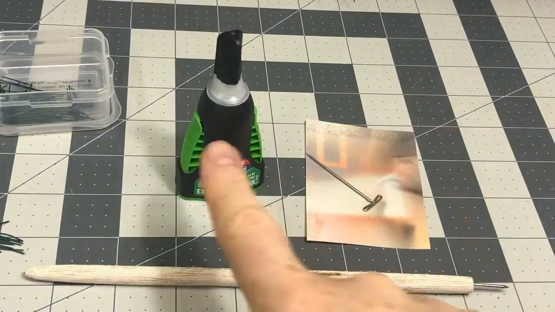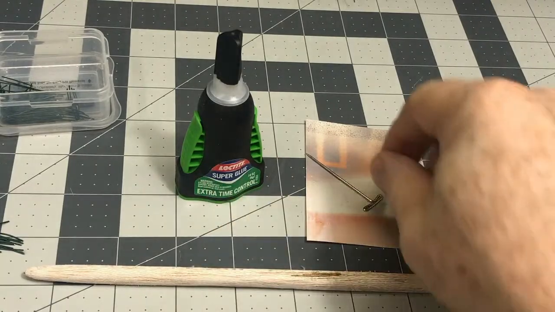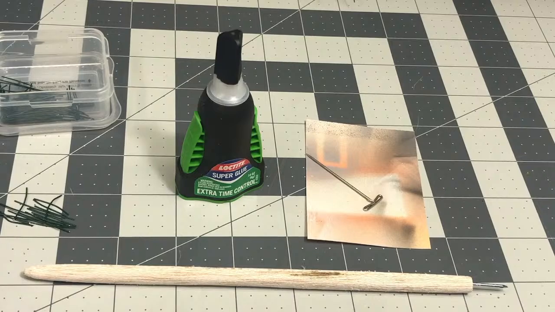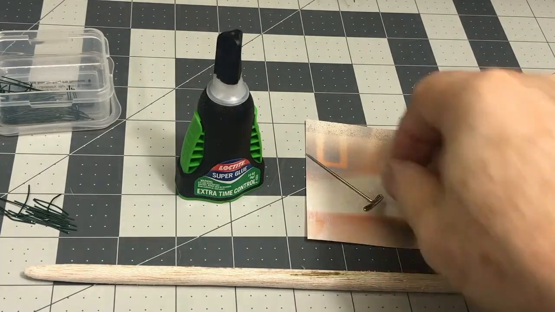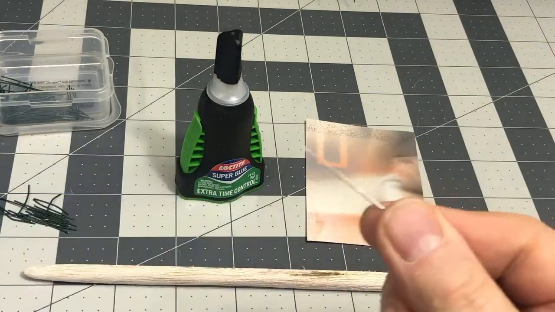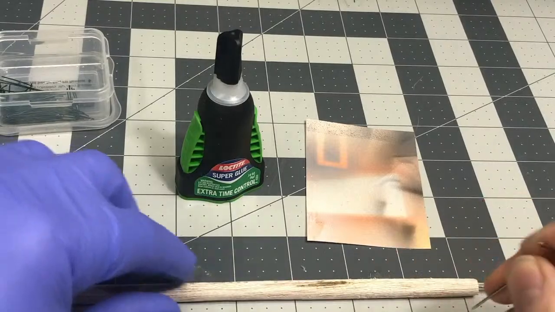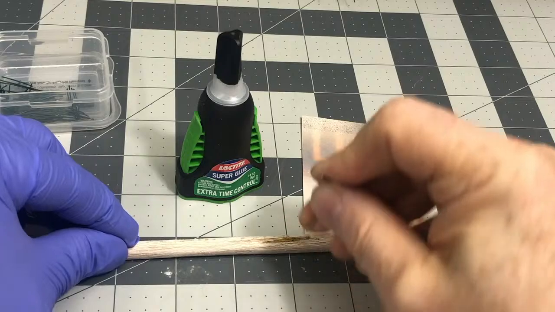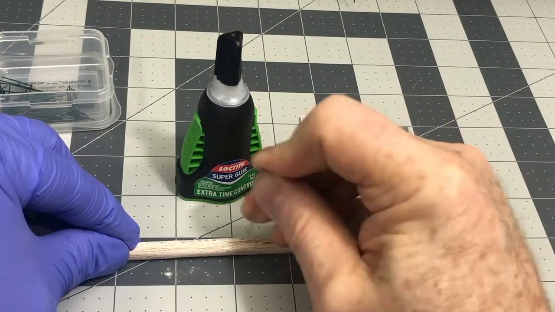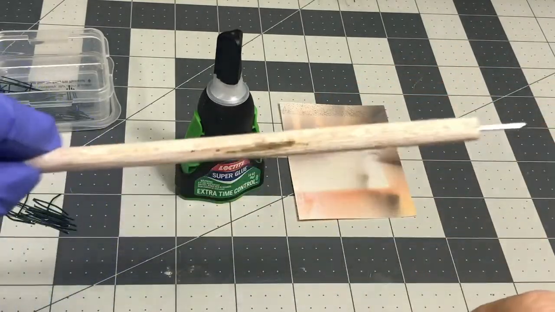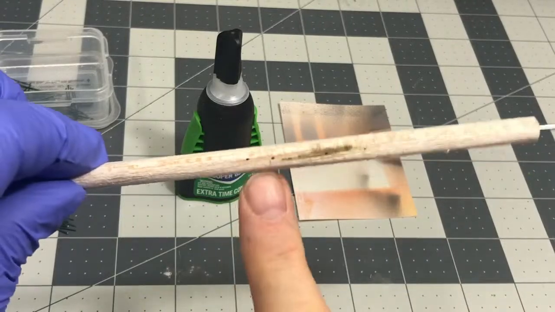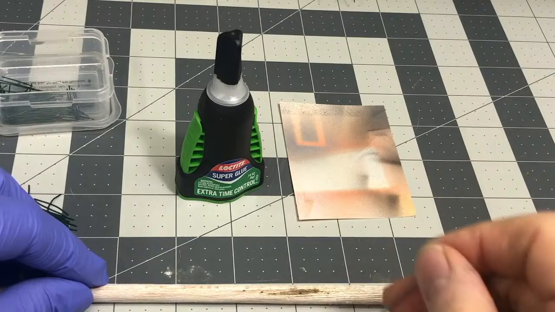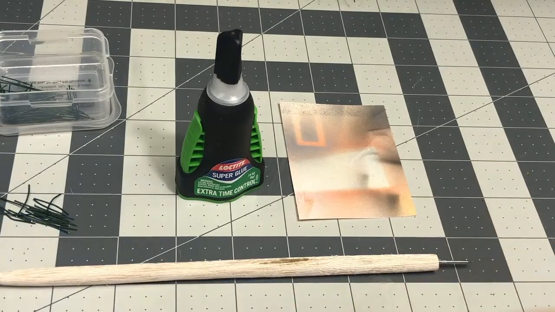Adding the branches to the tree, we'll have our handy CA glue. We'll get a Woodland Scenics T-pin, and of course all the florist wire we cut for branches. And we'll use the pin to pre-poke some holes into the balsa wood to make things easier. Then we'll use the pliers and dip the florist wire into the CA adhesive, and then shove that into the hole in the balsa wood. The balsa is soft enough to take it, and the CA glue will make sure it stays.